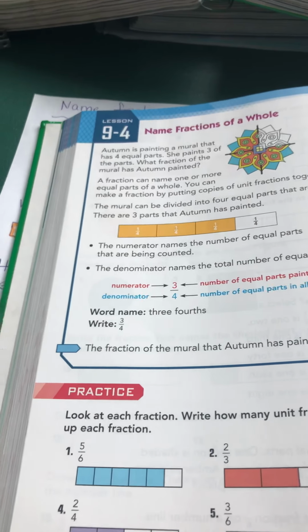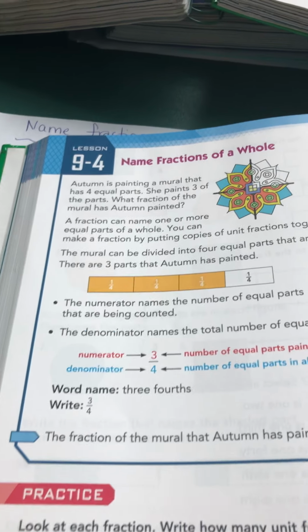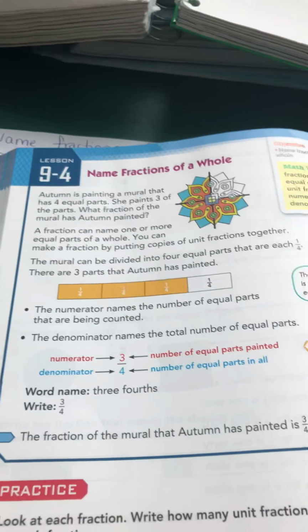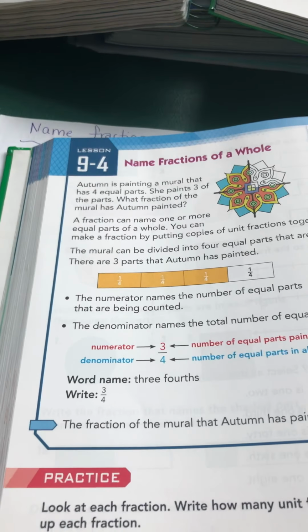Today we're going to be working with name fractions of a whole, lesson 9.4. And we're going to be reading this first part so that we can get a good introduction into the topic.